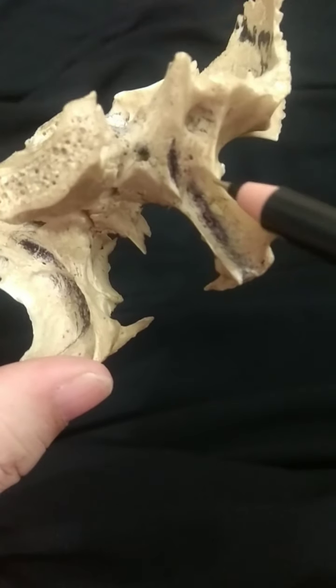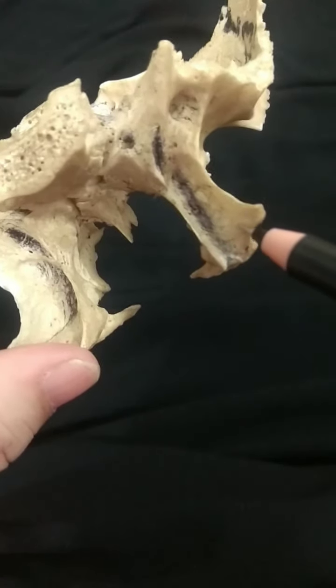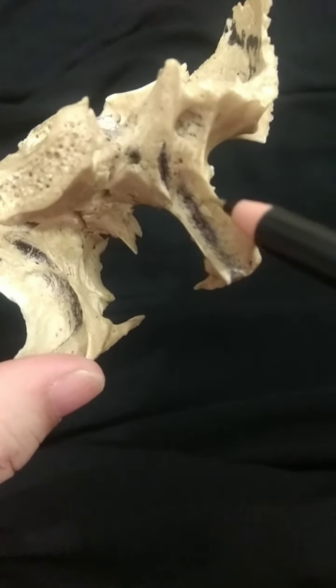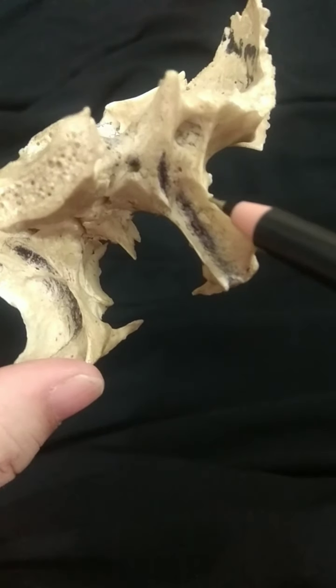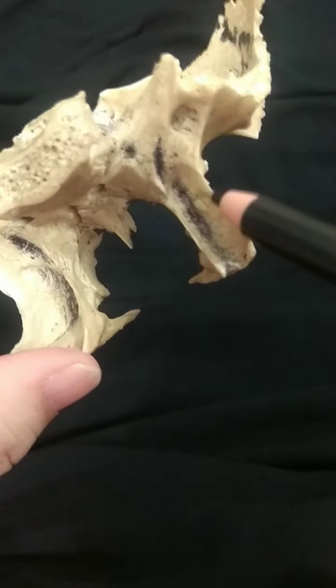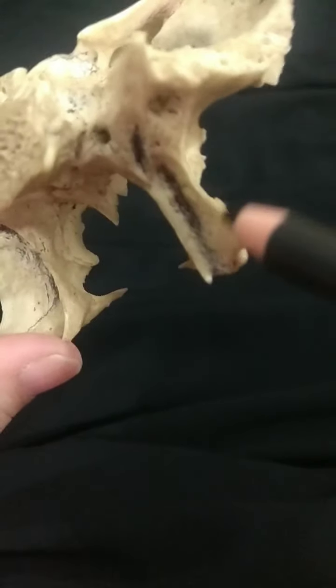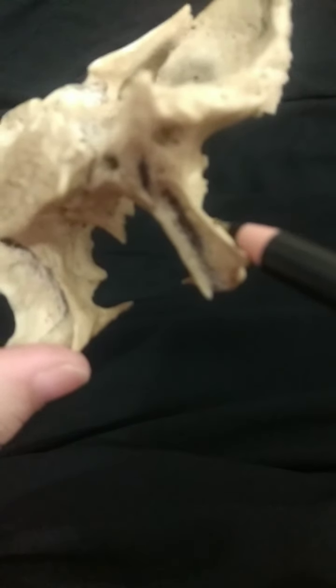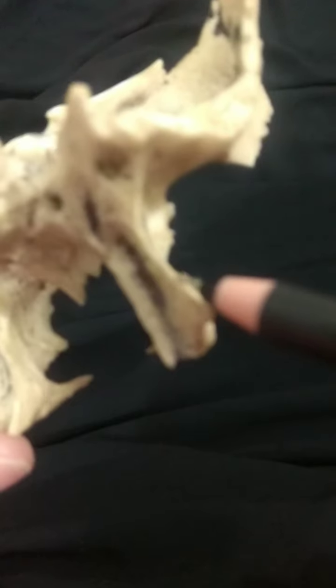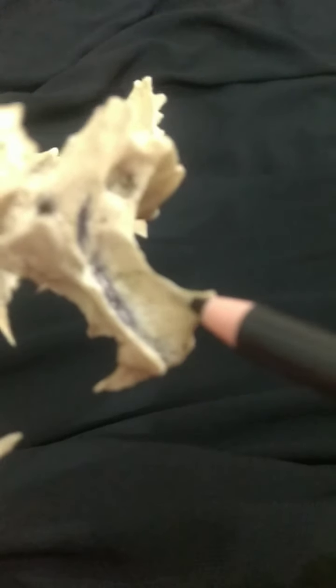This is the medial side of the lateral pterygoid plate. Here is attached most of the fibers of the medial pterygoid muscle. So both sides of the lateral pterygoid plate are attached with muscle. The lateral part is attached with the lateral pterygoid muscle, and the medial part is attached with the medial pterygoid muscle.